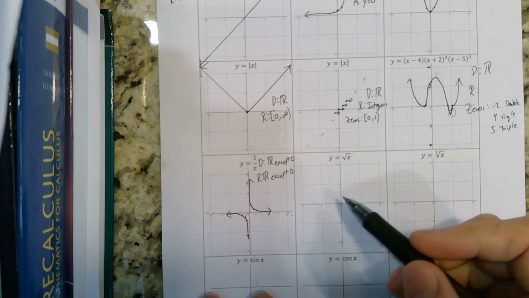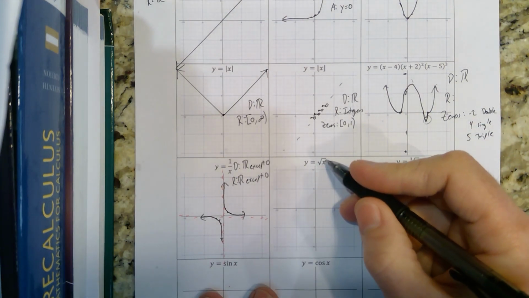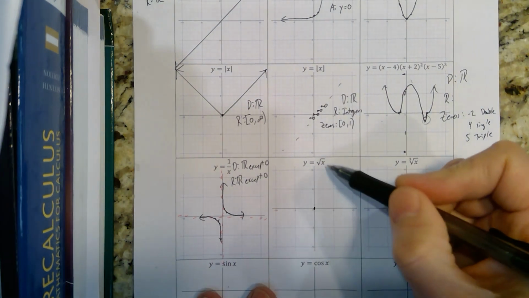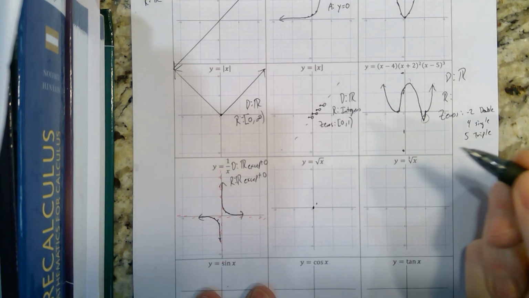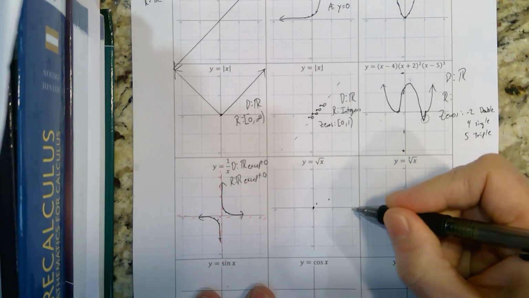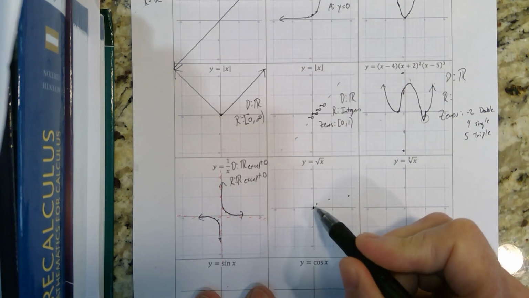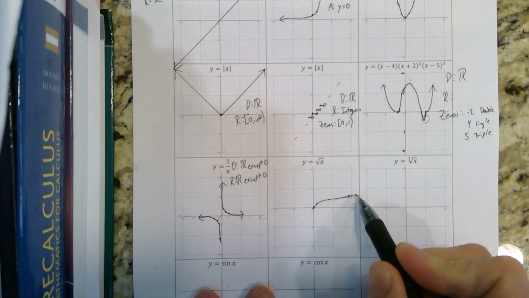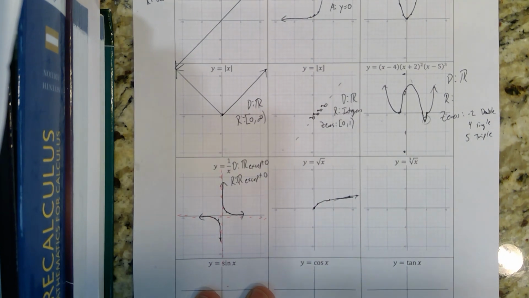All right, moving on. Next graph, square root graph. To get a real number here, the lowest I can go for x is 0. Right, as soon as we go to a negative value, we no longer have a real number. Square root of 1 is 1. Square root of 4 is 2. Square root of 9 is 3, so on and so forth. So graph looks something like that.